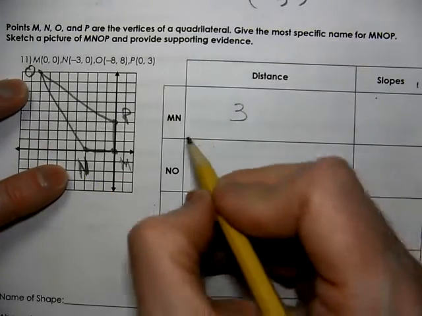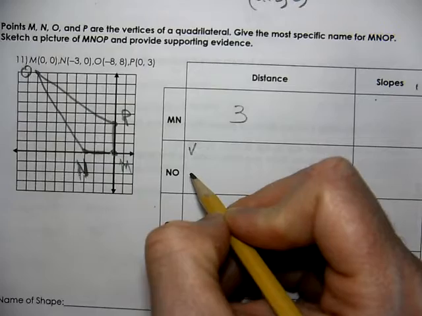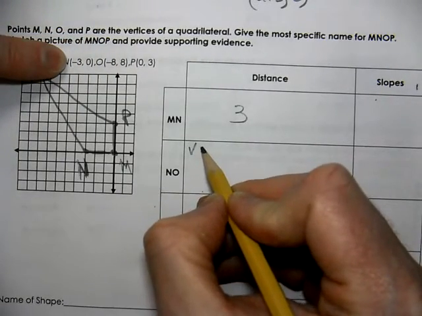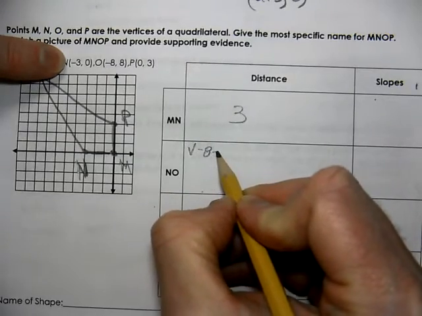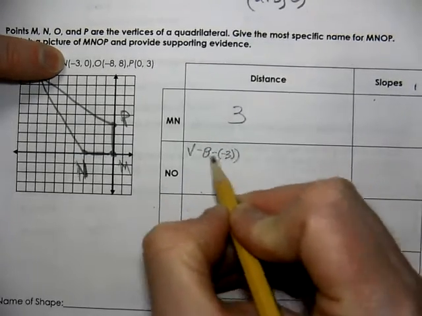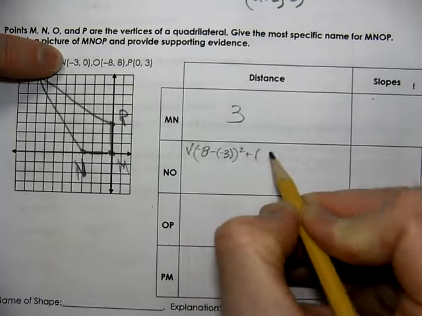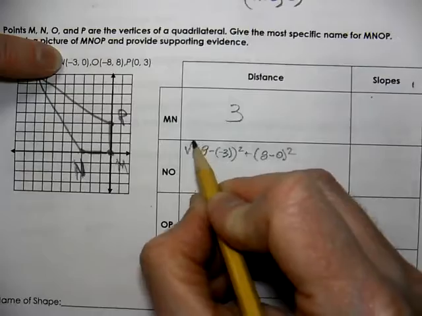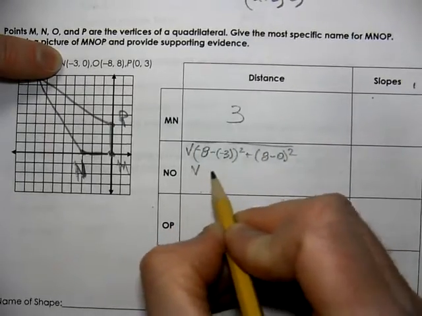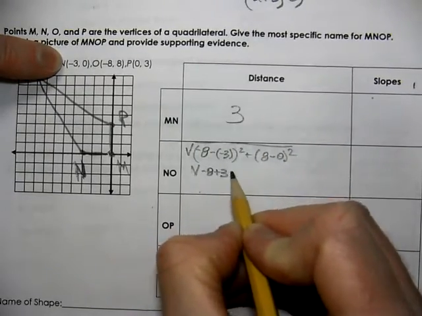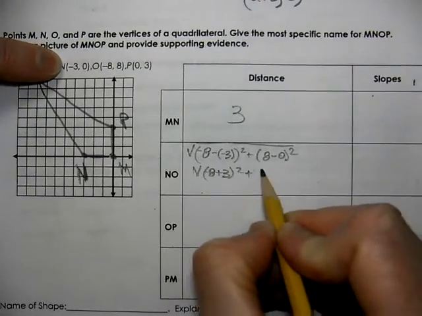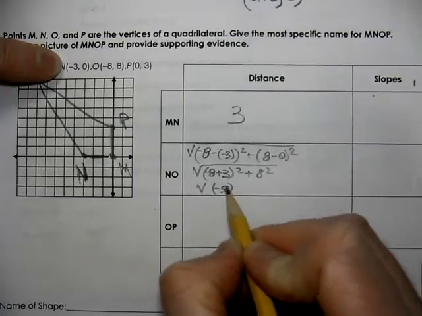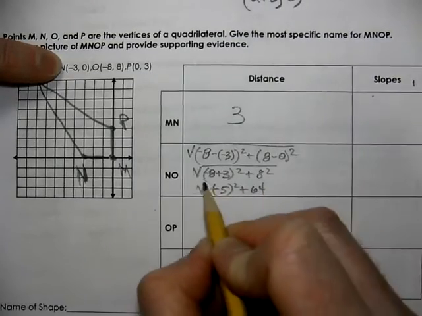NO, that's slanted. We need to do the distance formula for NO. So we're going to use our 2 points up here. So we take x2 minus x1 and y2 minus y1. Negative 8 plus 3 quantity squared and 8 squared. Negative 5 squared and 64.